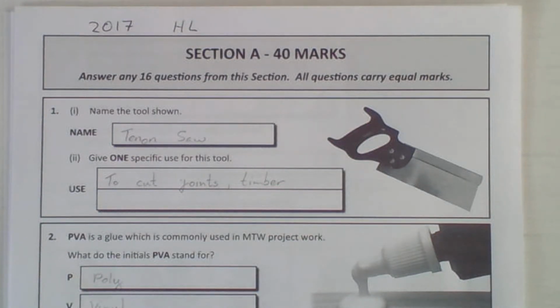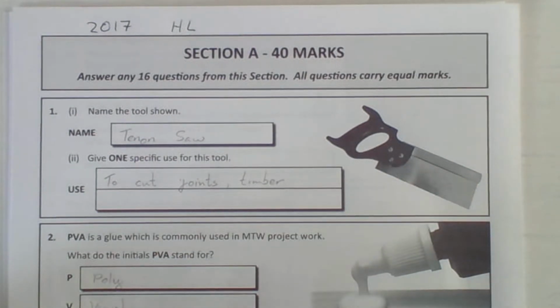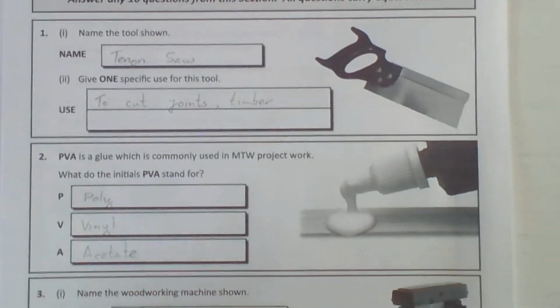2017 Higher Level Materials Technology Wood, Section A. Out of 20 questions, you have to answer any 16 questions. Question 1. What's the tool here? It's a tenon saw. Give one specific use for the tool: to cut joints or to cut timber.